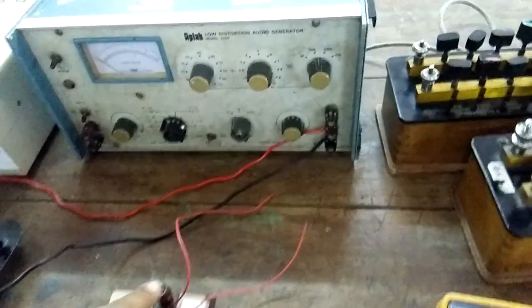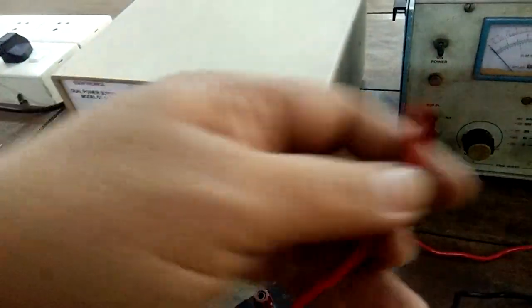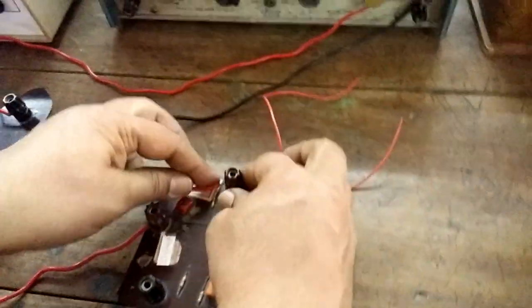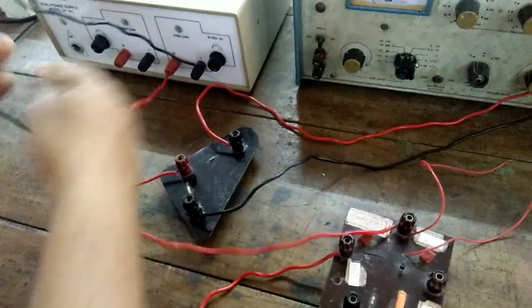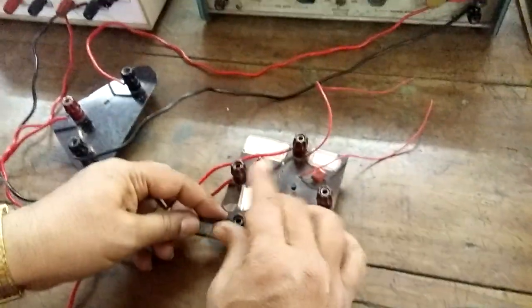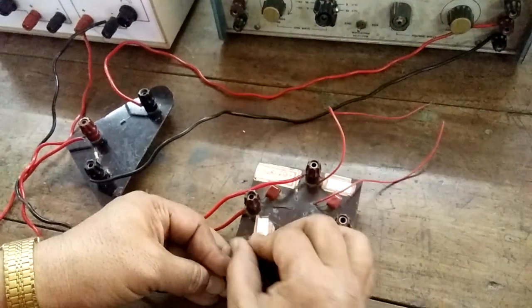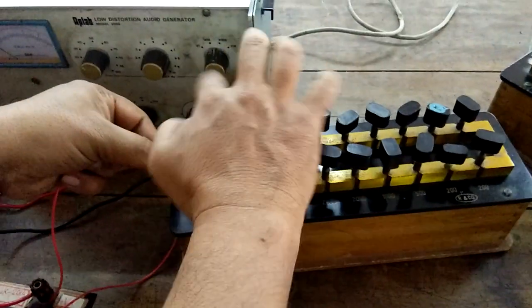Here you have to connect from this battery for biasing of the transistor. This wire connects over here for biasing of the transistor. This negative wire, the black wire of the battery, is connected to the ground terminal, and in between these two red wires make the connection of this load resistance RL.